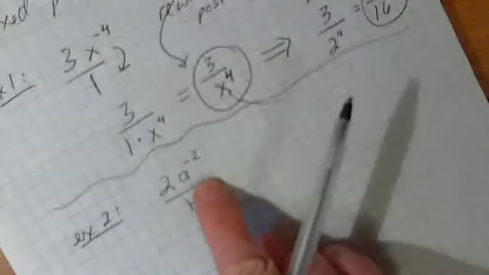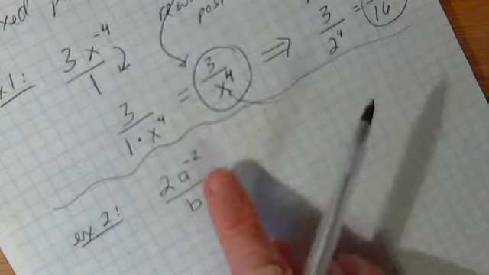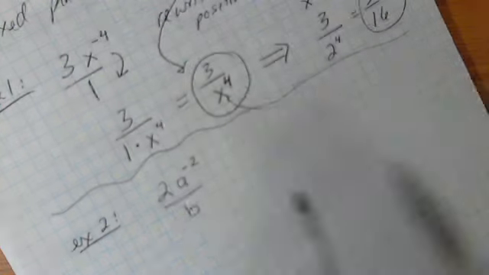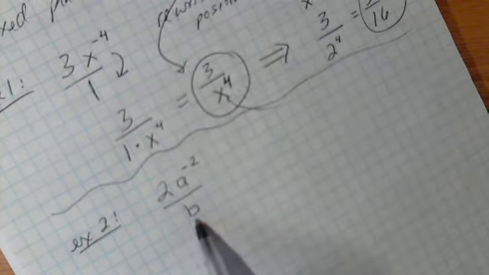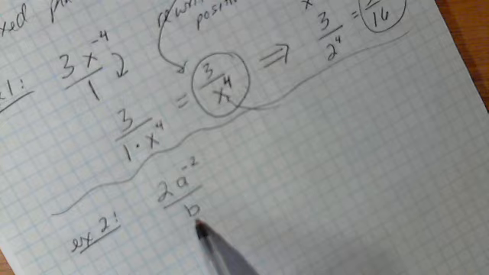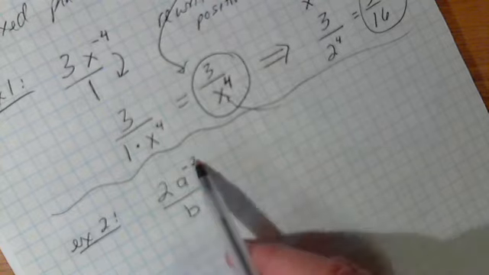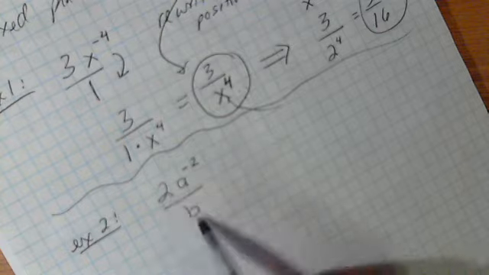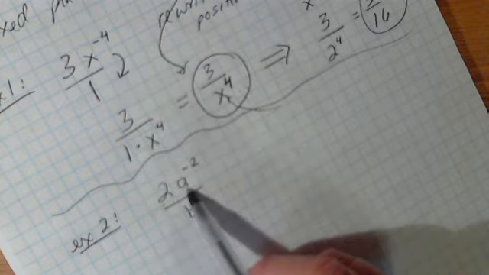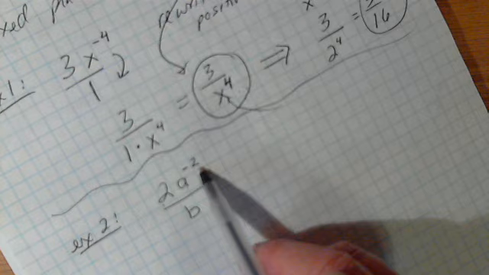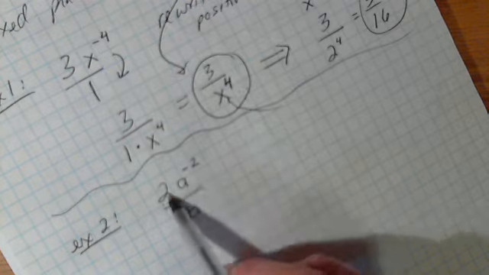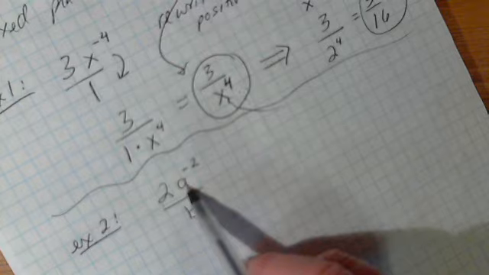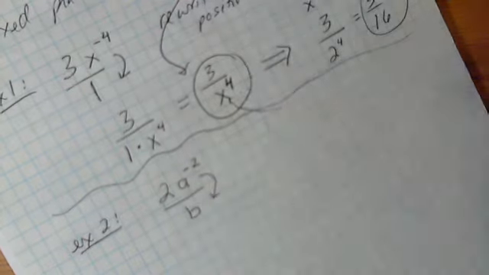Alright, the next example. 2 times a to the negative 2 over b. Okay, we're going to that party again. We already have our upstairs and our downstairs. Who's at the party? 2, a to the negative 2, and b. These two are upstairs, he's downstairs. Alright, 2 looks at a and says, whoa, you got a negative attitude. You have a negative exponent. Remember, that negative exponent is not on the 2, it's only on the a. So what does 2 say to a? Hey, you get downstairs. Go downstairs.